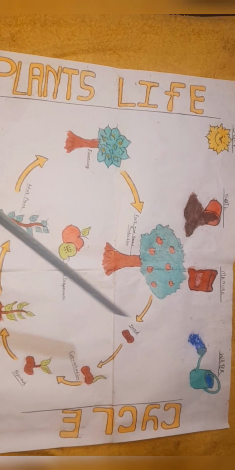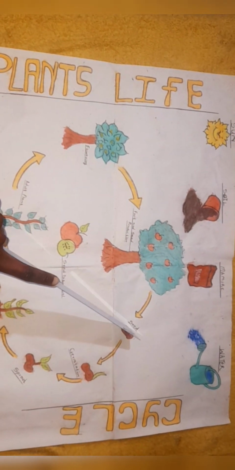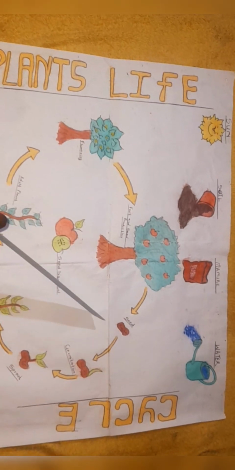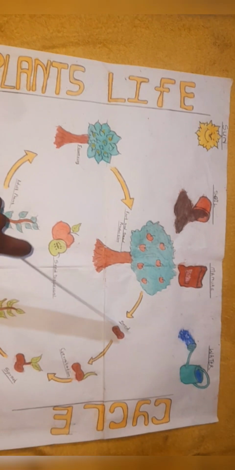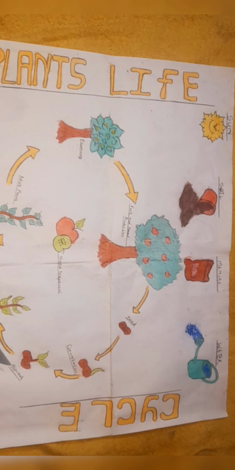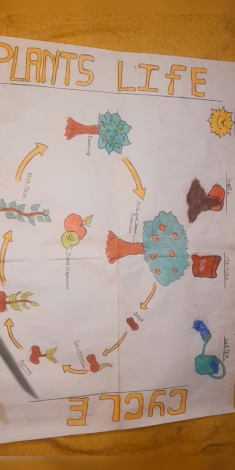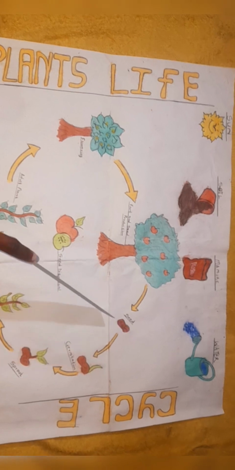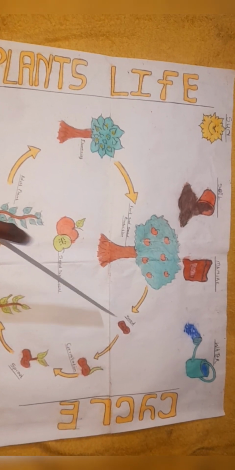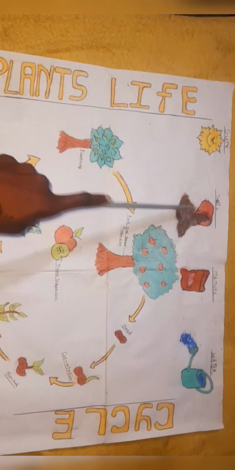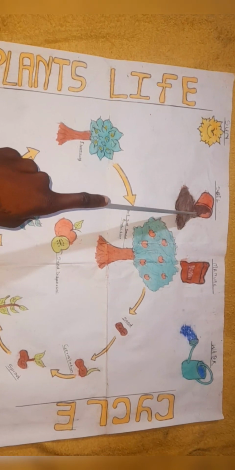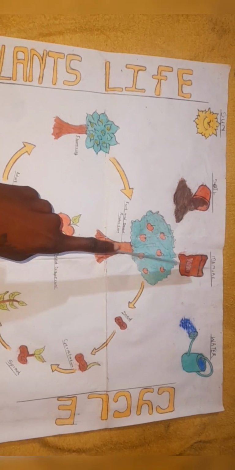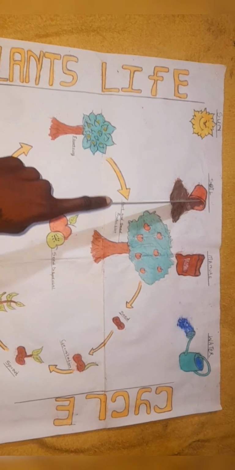So let's start with the first stage, which is the seed. Seeds are small, but inside they have everything needed to grow into a new plant. But a seed can't grow by itself. It needs three important things: sunlight, water, soil with nutrients. We can also help the soil with manure to make it richer.